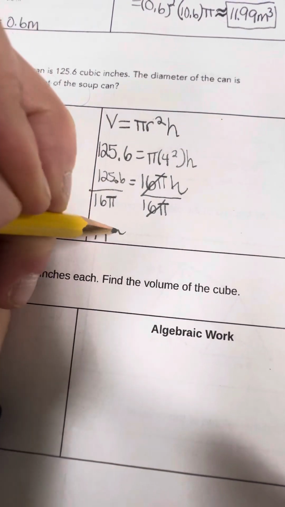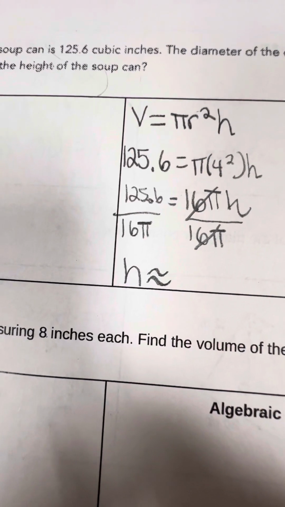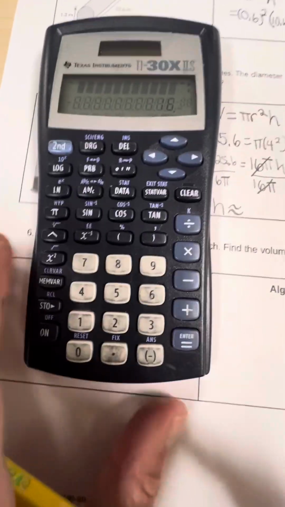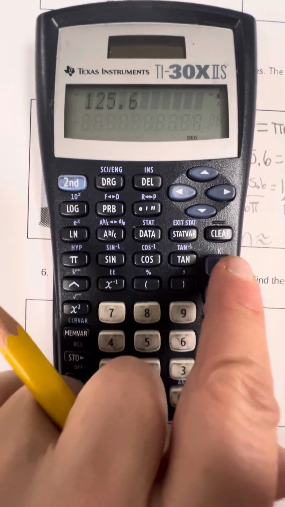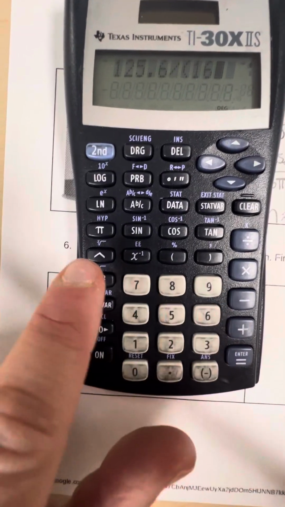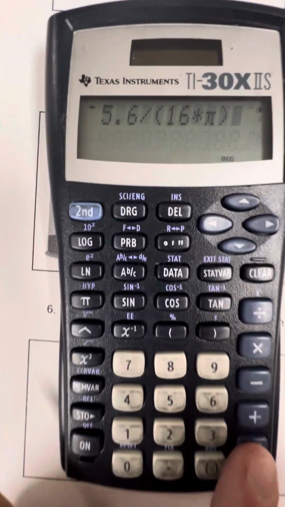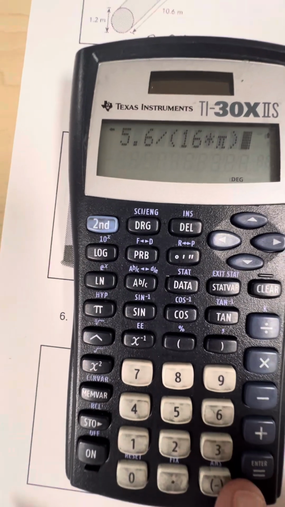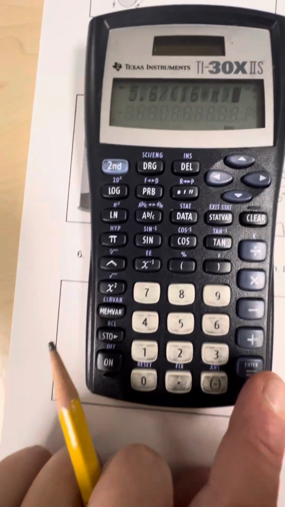And because we're using pi, anytime we have pi, it's going to be an approximation. So I'm going to put the approximation symbol there. And then on my calculator, we want to make sure order of operations happens appropriately. So I'm going to do 125.6. And then I'm going to divide, and I'm going to do, in parentheses, 16 times pi. And then I'm going to close parentheses. So this is kind of what it looks like. Obviously, the first part of this is cut off because it's showing you all the pieces. And then when I do that, we're going to hit equals.